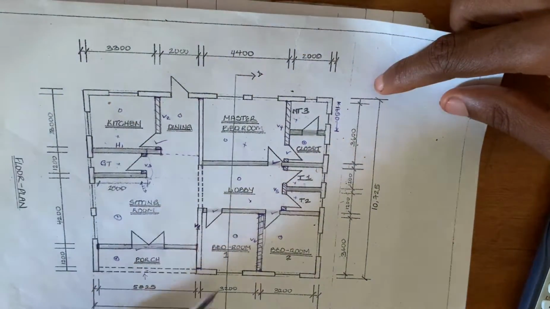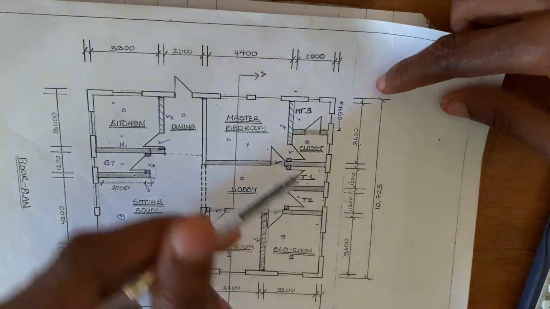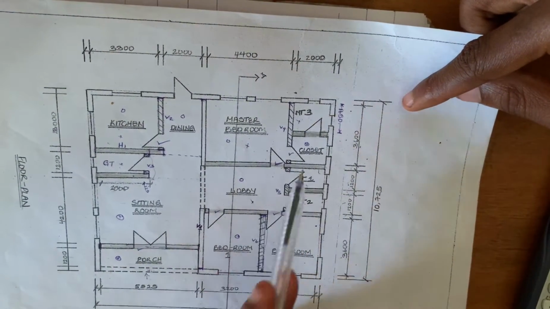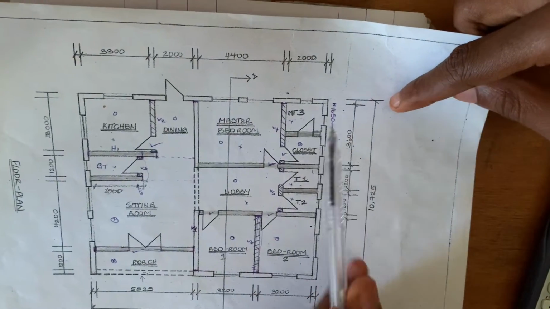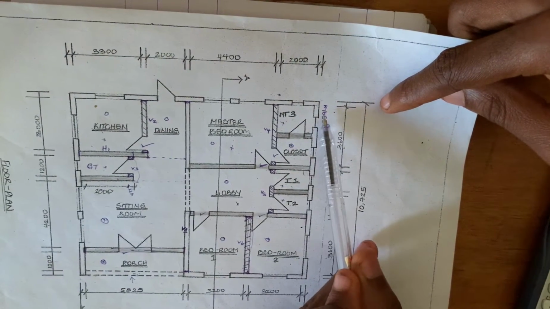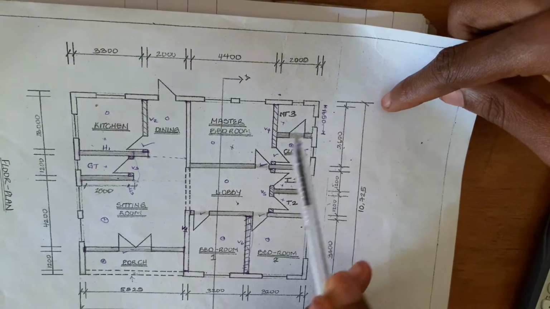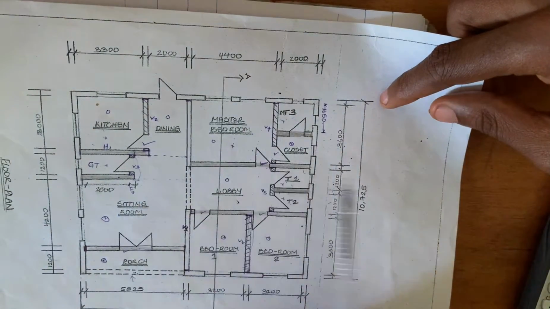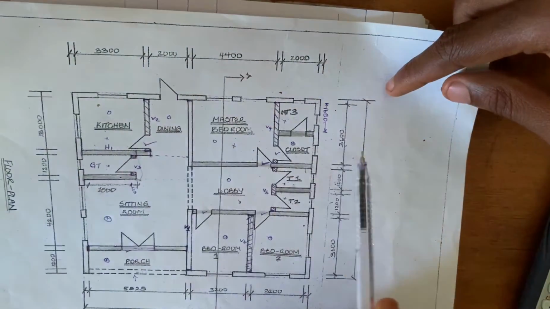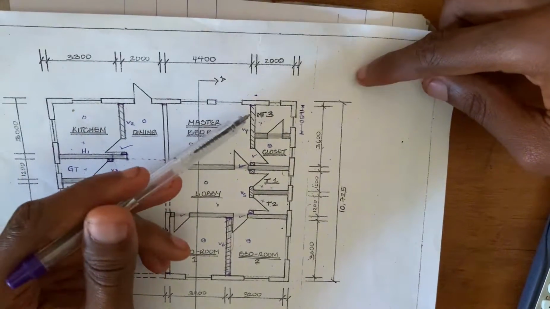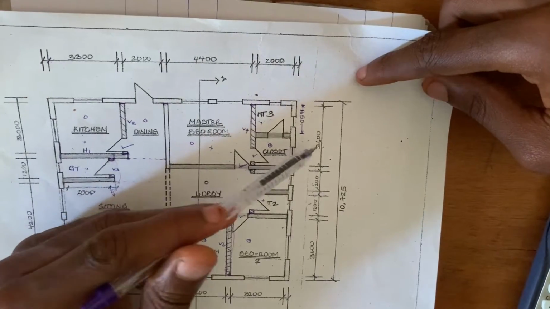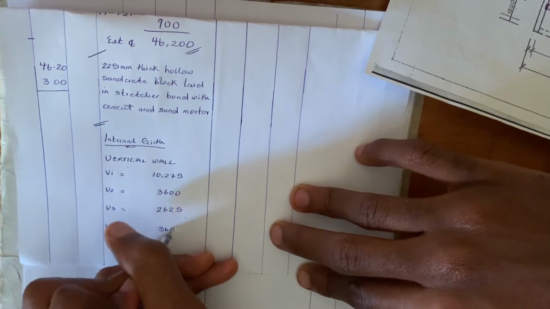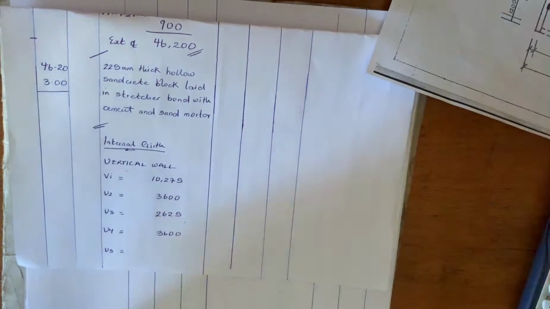Now we've done for this side, and this side. Next we're going towards this block work here that covers master's toilet and the closet. So we know that our master's toilet, that's MT3, is giving us 1,650, and there's a block thickness here of 225. Okay, instead of going through that long process, we know that from here to here is already giving us 3,600. So we know that the length of this block work is the same as 3,600. So V4 is 3,600.